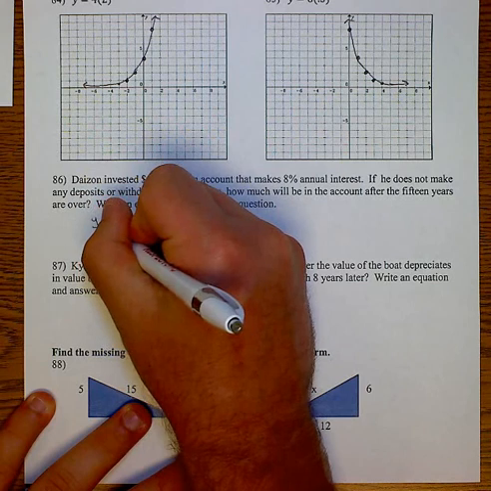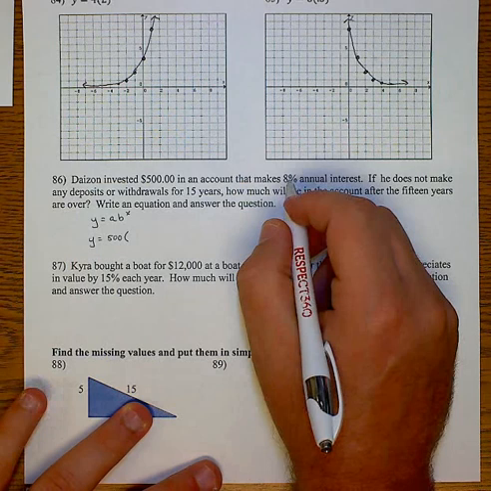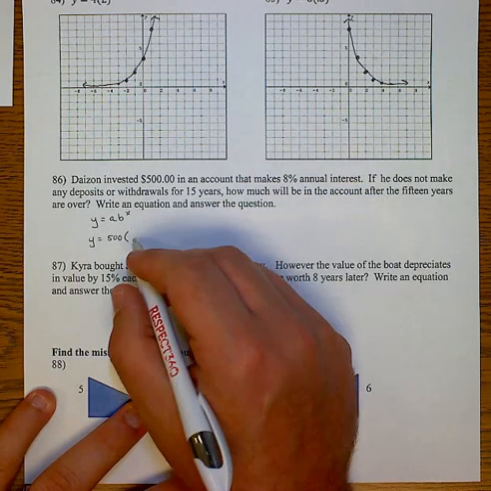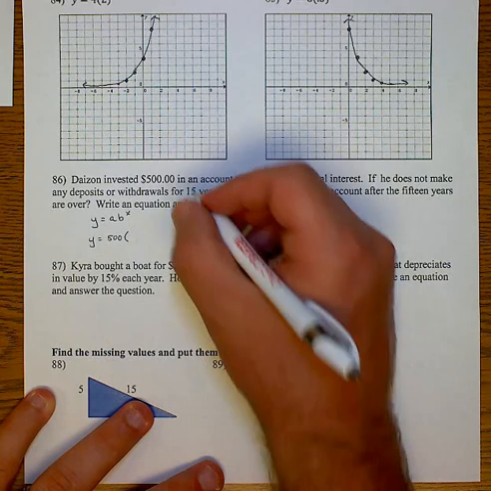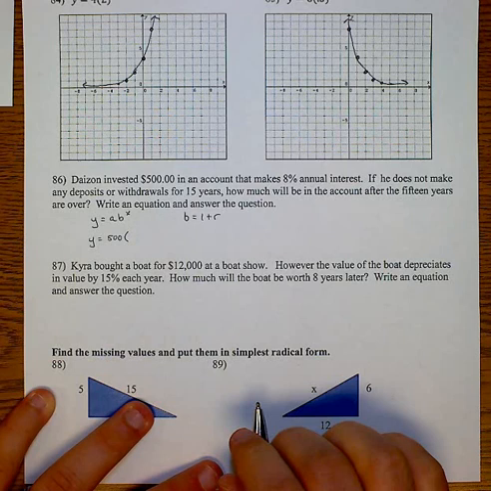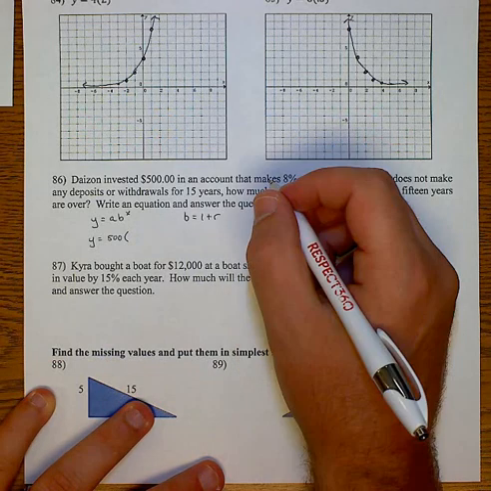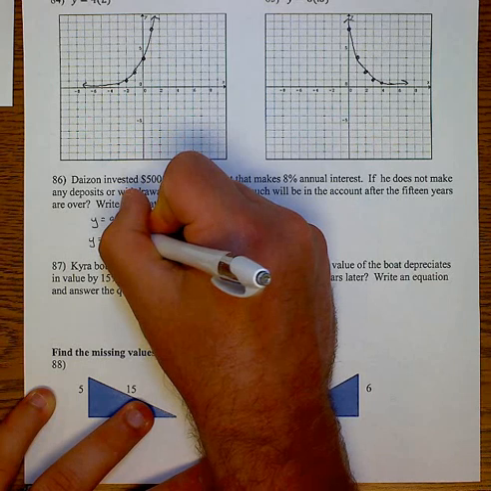B is 8%, but if I put 0.08 in there, it's less than 1, which means it's going to fall. This is not going to fall. You got to remember to do your B is 1 plus the rate. Okay, so the rate is 8%, which is 0.08. 1 plus 0.08 is 1.08 to the x.